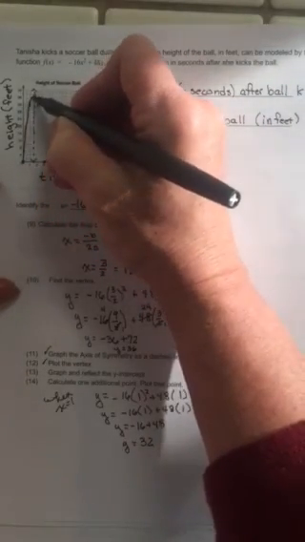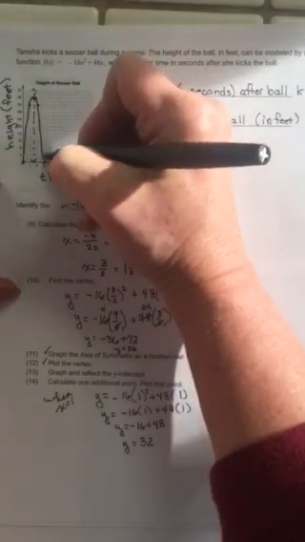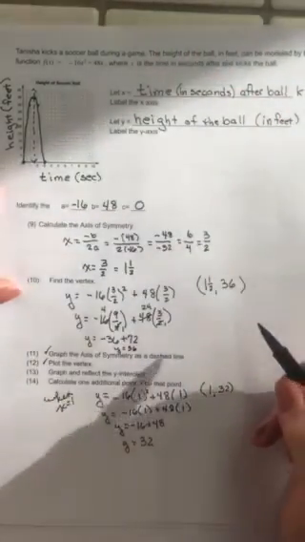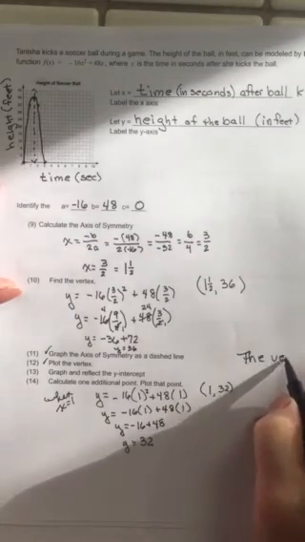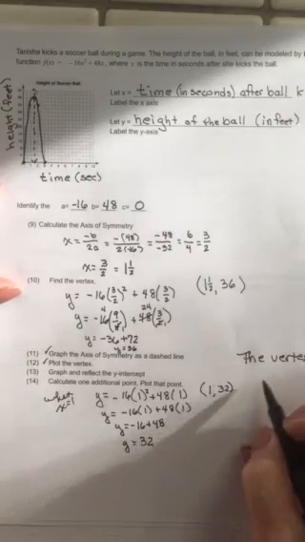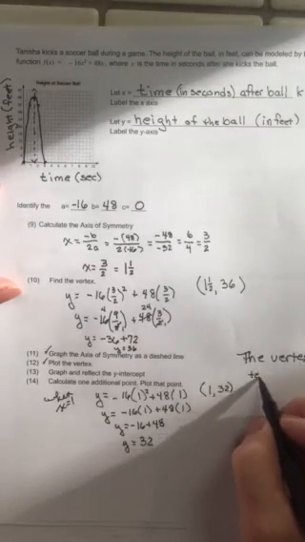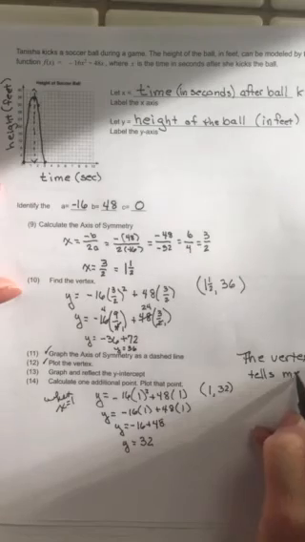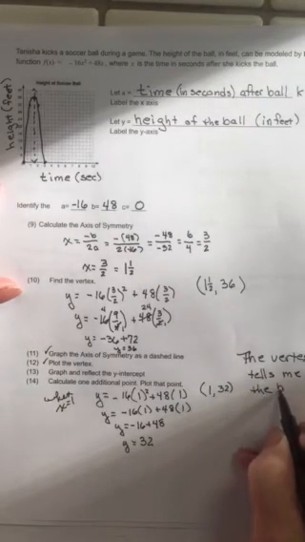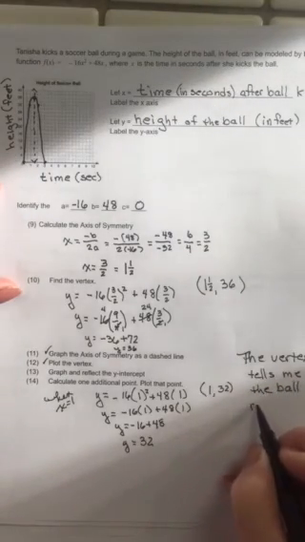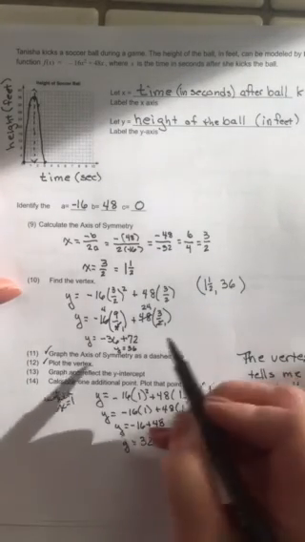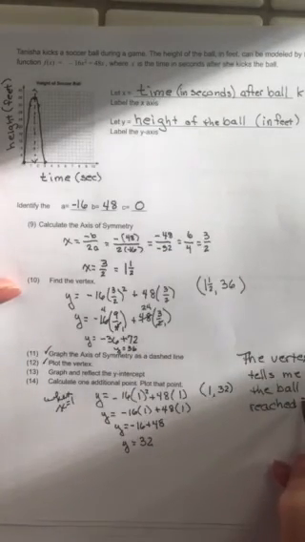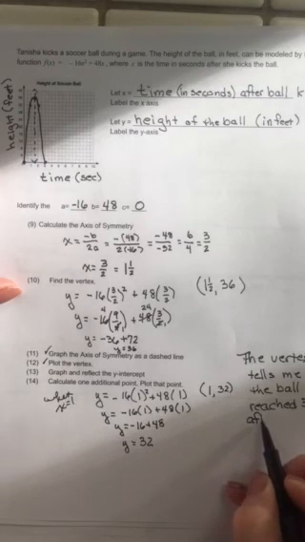I can connect. And then the last thing I have to do is, since we're looking for what the vertex means, the vertex in this case tells me the ball reached its maximum height, which was, going to the vertex, 36 feet after 1.5 seconds.